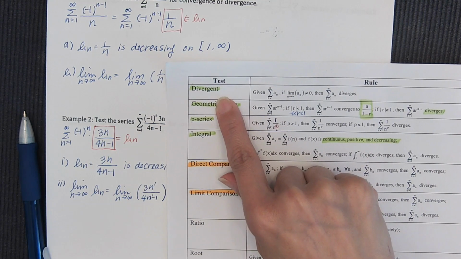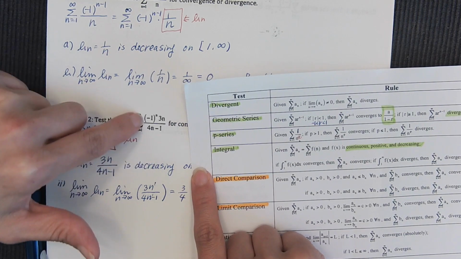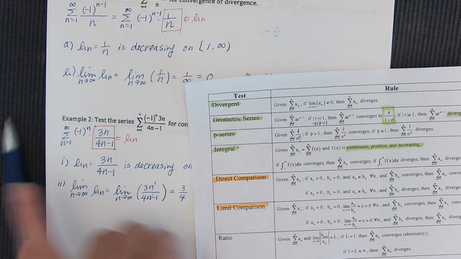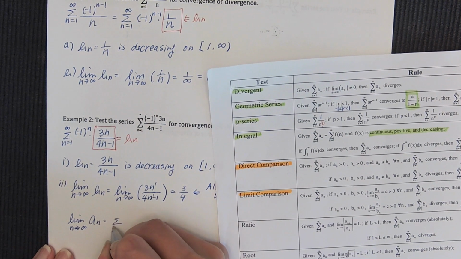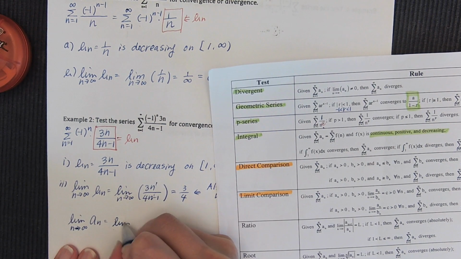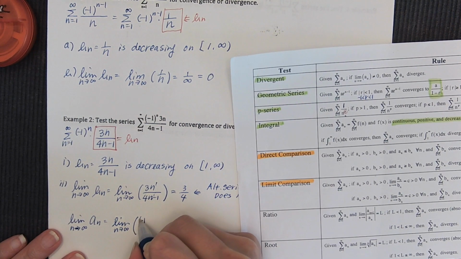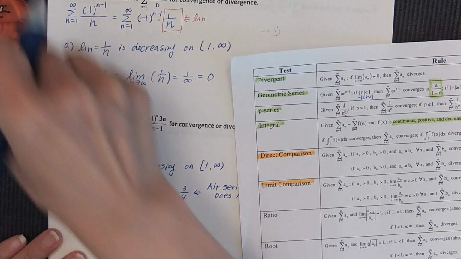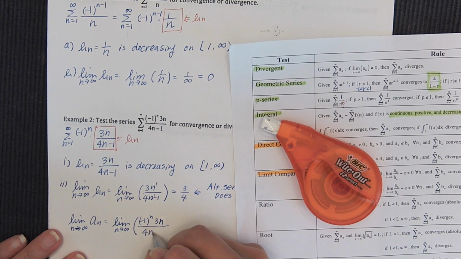What's the divergent test say? Divergent test says, let's take the limit. Limit means the whole thing of the limit. I'm gonna take the limit as n goes to infinity of a of n. Not the summations. Limit as n goes to infinity of the whole thing: negative 1 to the power n, 3n over 4n minus 1.